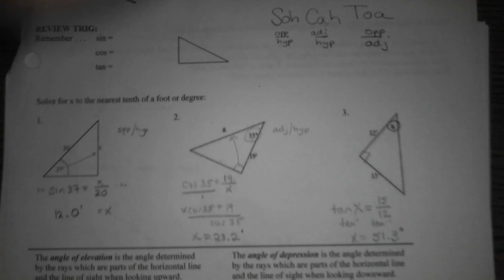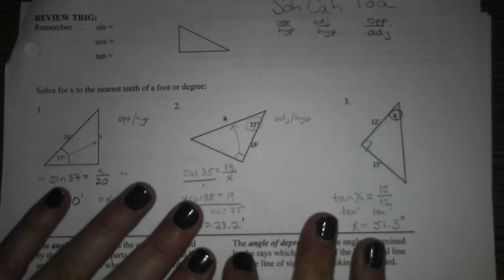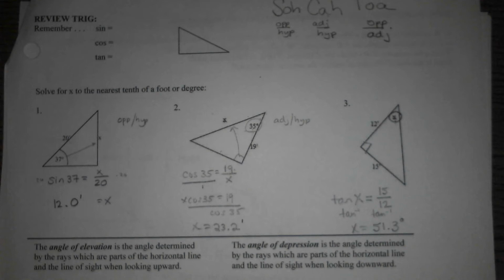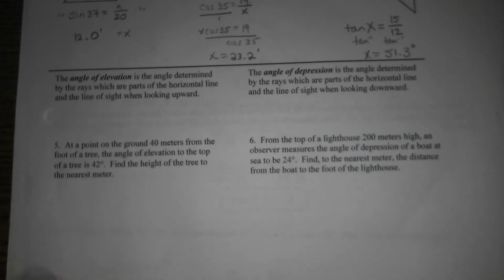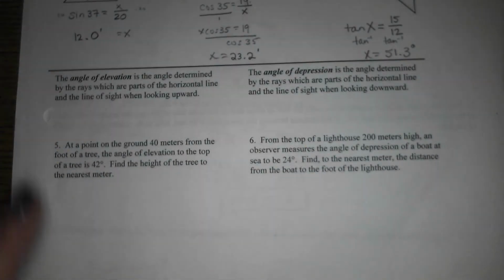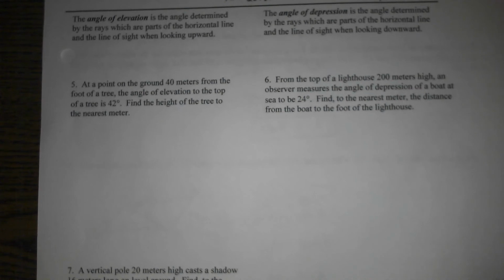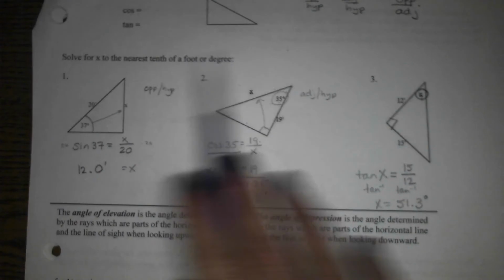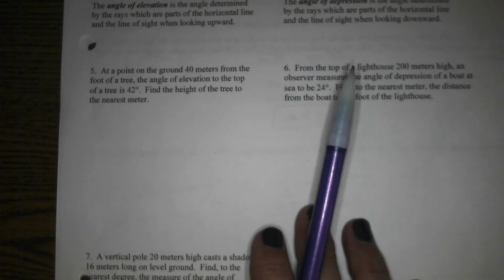So, quick review of those. You guys sound like you pretty much remember that well. The only thing we're doing today is kind of using that property, but it's going to be wrapped up in word problems with angles of elevation and angles of depression. So we'll have to draw our own picture, which is half the battle, and then once you have your picture drawn, you'll be able to do any of those methods.